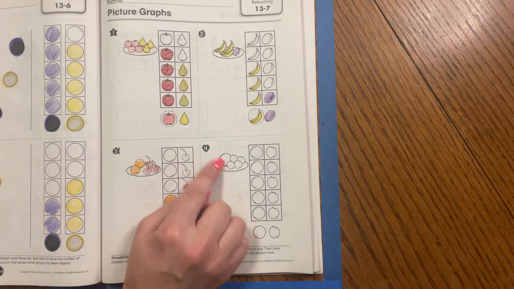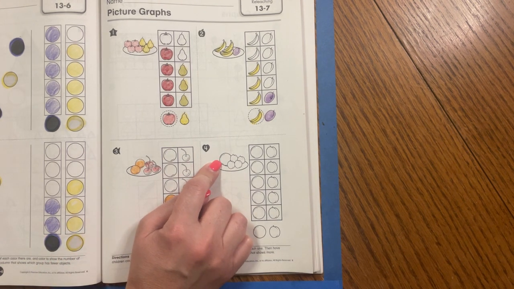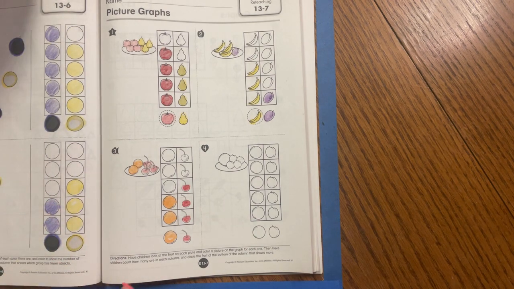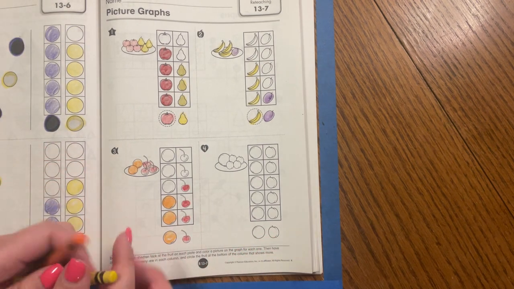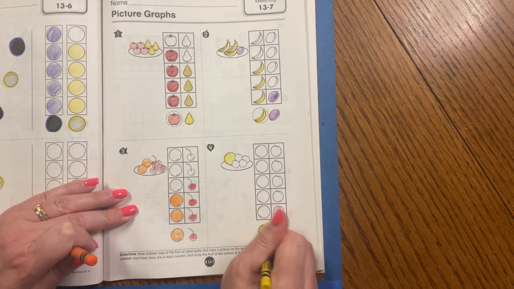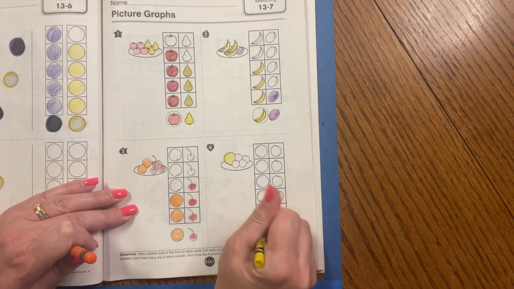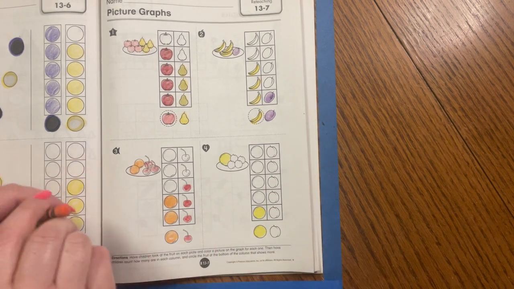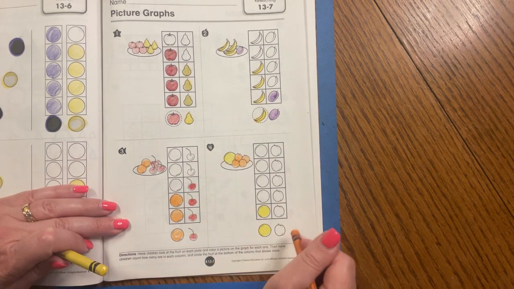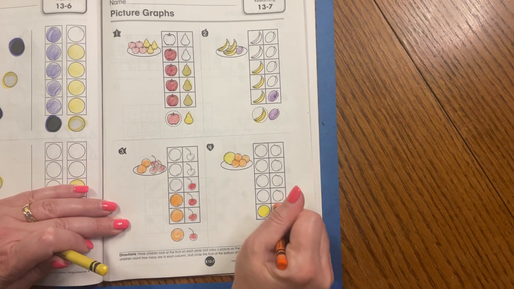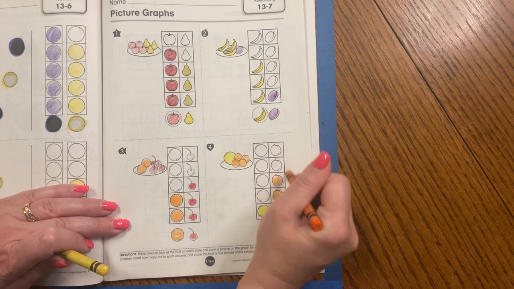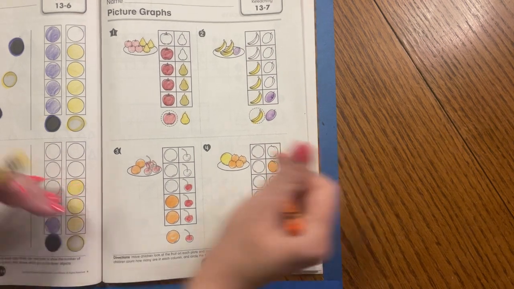Excellent. Oh my goodness, it looks here that maybe I have a grapefruit. I'll get yellow. And a peach, I'll get orange. Okay, so we have 1 big grapefruit, so only 1 in the graph. And we have 4 peaches on the dish. So 1, 2, 3, 4 in the graph.